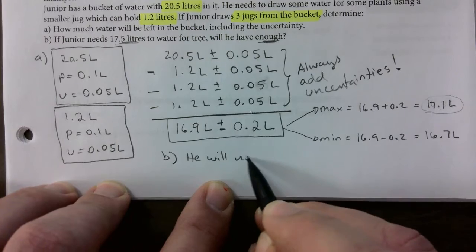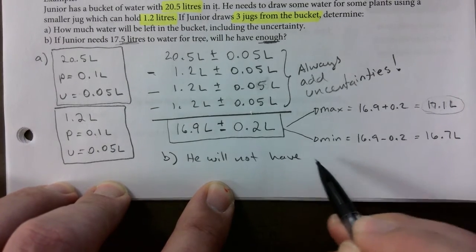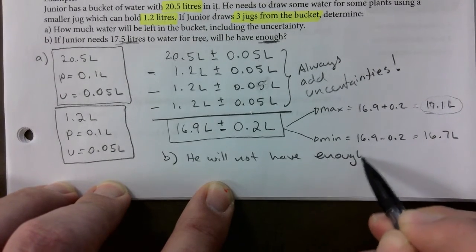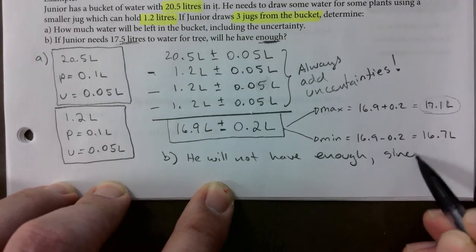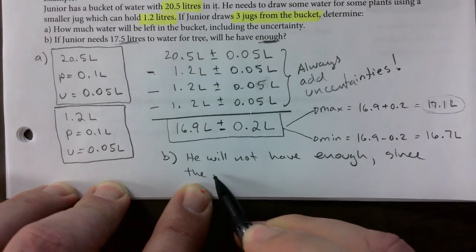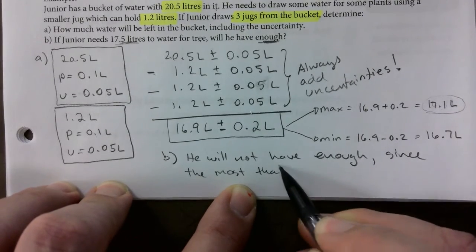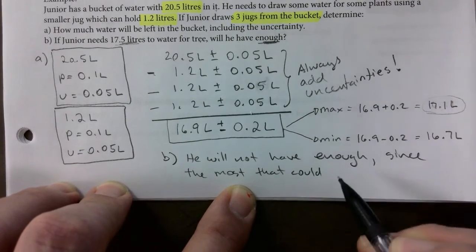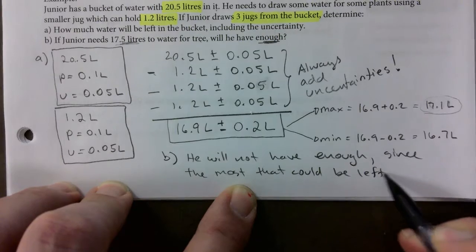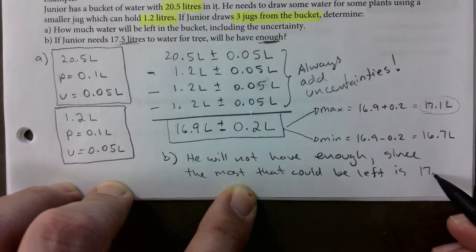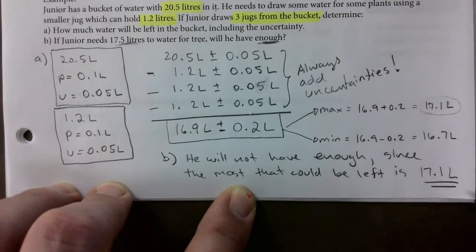He will not have enough, since the most that could be left is 17.1 liters.